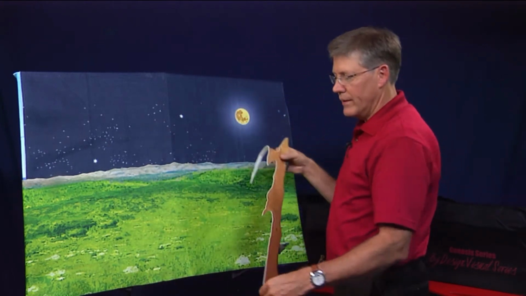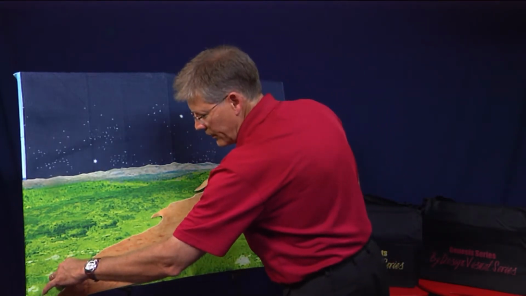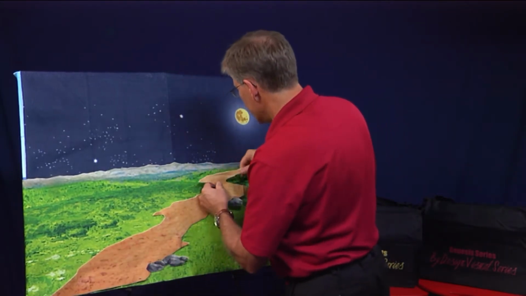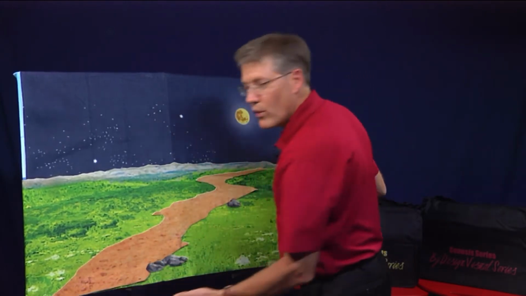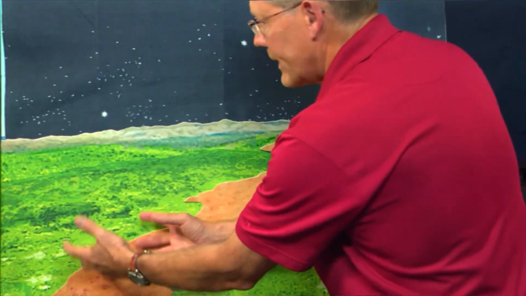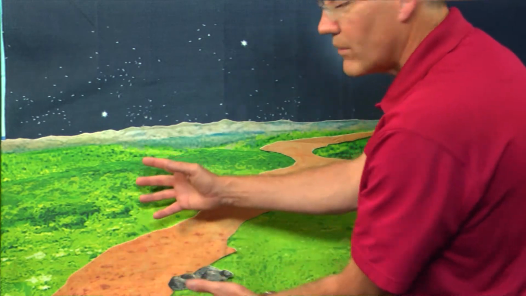So as we use Flannelgraph, we build our scenes bit by bit. We'll put the different type of scene on. This is a road that can be used many times in the stories of the Bible. People are going somewhere. You might have a part of the story here, and we'll have some larger figures.